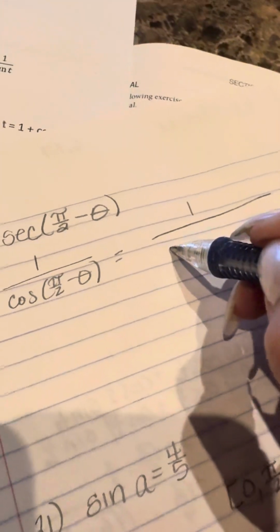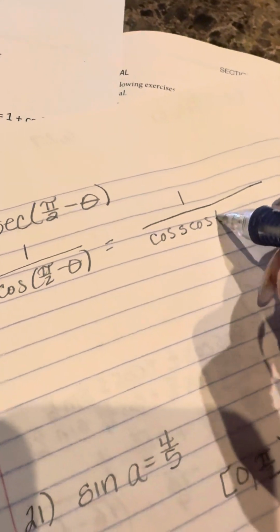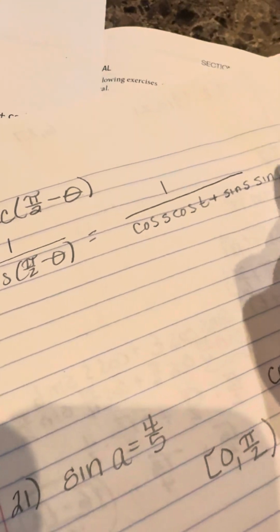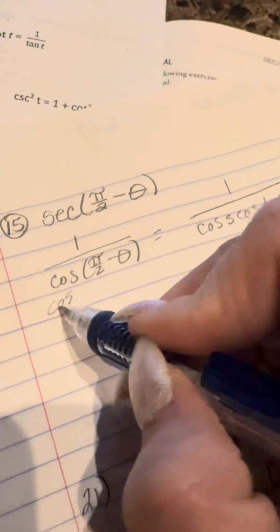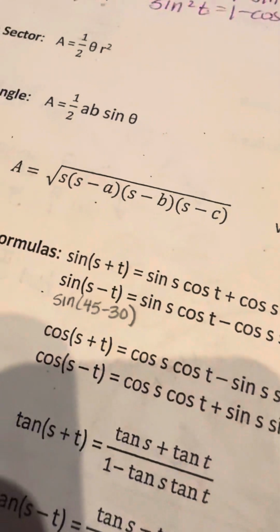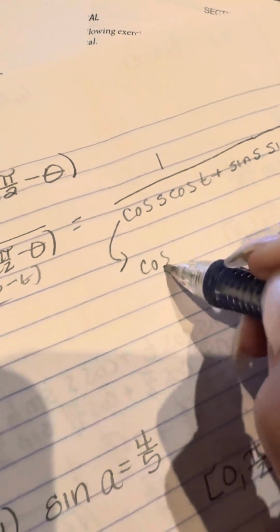So the cosine of pi over 2 minus theta is the cosine of s, cosine of t, plus sine of s, sine of t. That's what this is. The cosine of s minus t is equal to that from this formula sheet. Now I'm going to replace s with pi over 2, t with theta, and again, I'm not going to write the 1 over here, just for the sake of saving time.